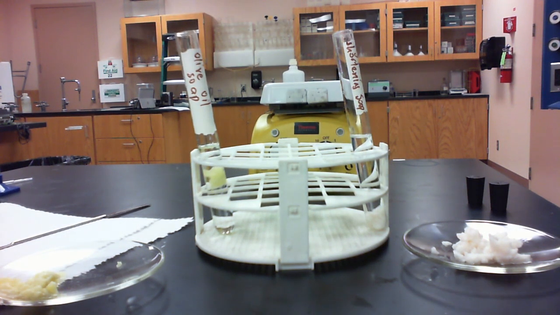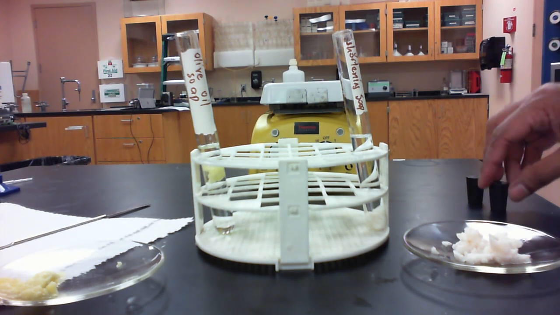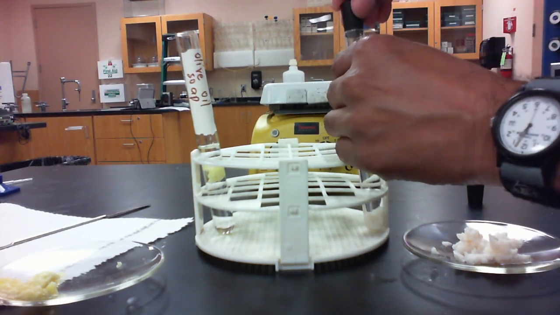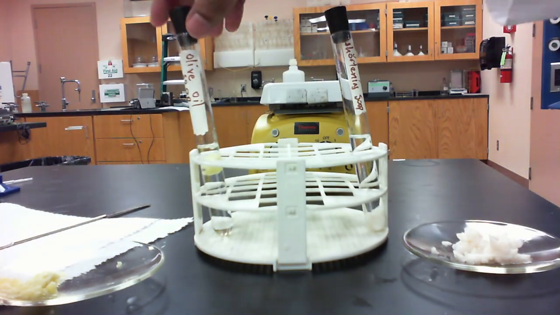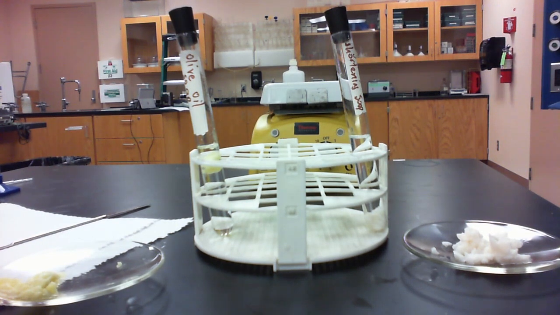Okay, so we have 10 mils of water in each of the soaps that we made. We're going to stopper these, and we're going to shake them to see the amount of foam that they actually produce.